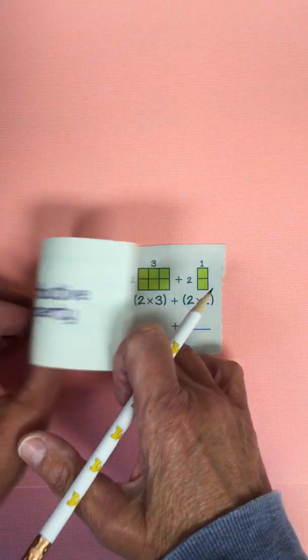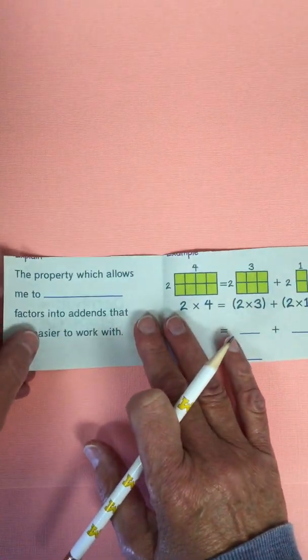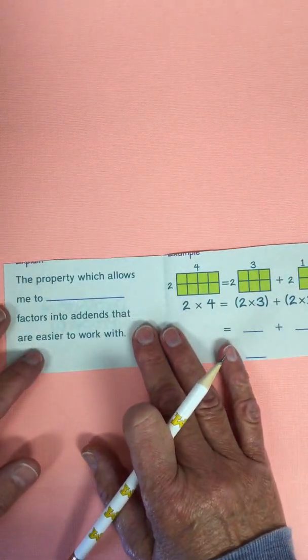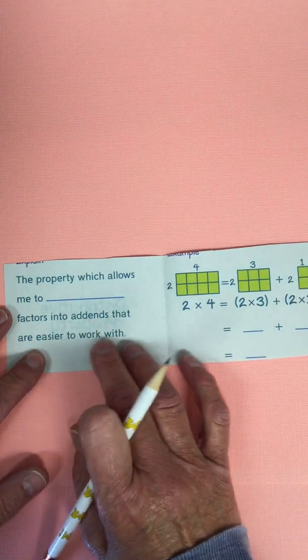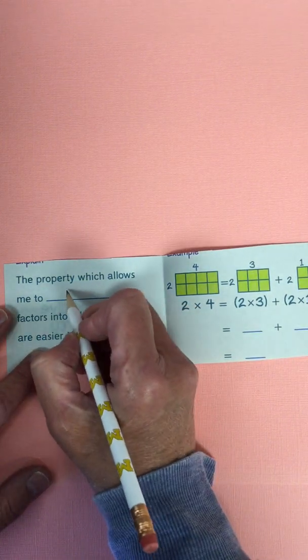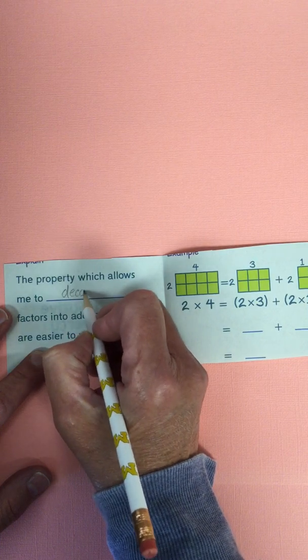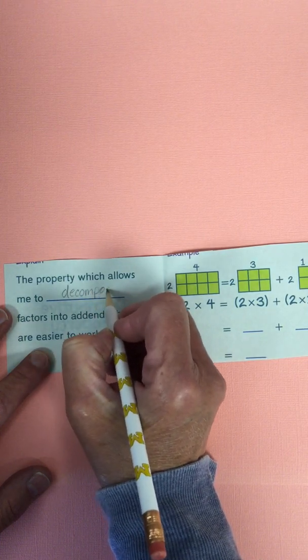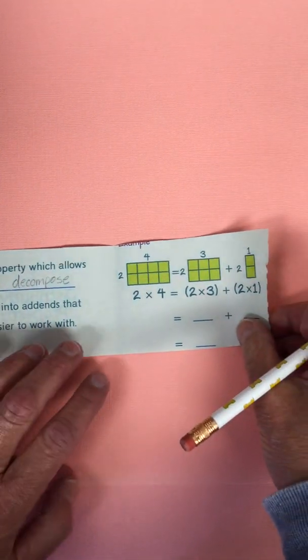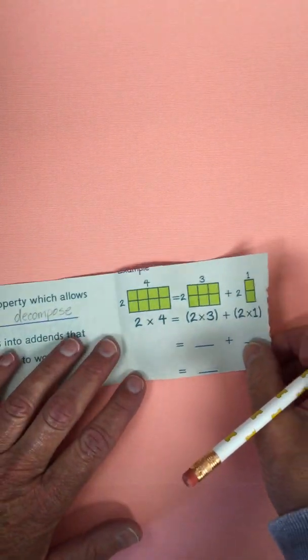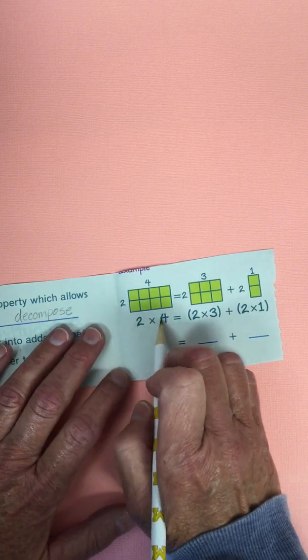So let's try this one, distributive property here. This property allows me to decompose factors into add-ins that are easier to work with. So I'm going to decompose. That's the word that our book uses. We can say take apart, separate, simplify, whatever numbers you want. So our problem right here is very simple, 2 times 4.